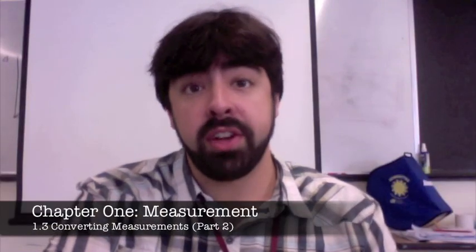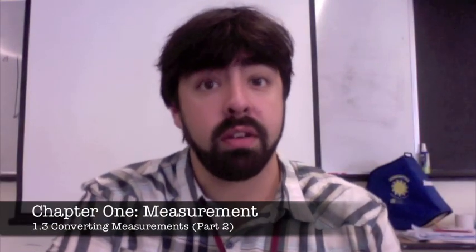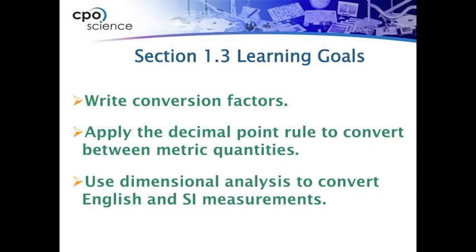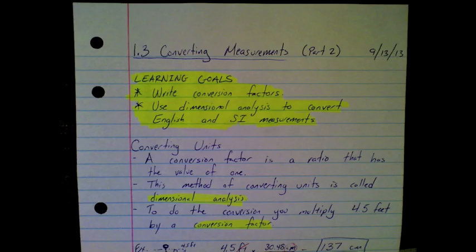We're going to move on and finish chapter 1.3, converting measurements. And today's learning goals, you actually for the first time are going to have two. So looking at them, write conversion factors, that is the first thing, and use dimensional analysis to convert English and SI measurements. So just to show you, this is how I'd like you to write it in your notes. Make sure that you've got down 2 stars. Write conversion factors and the use dimensional analysis.